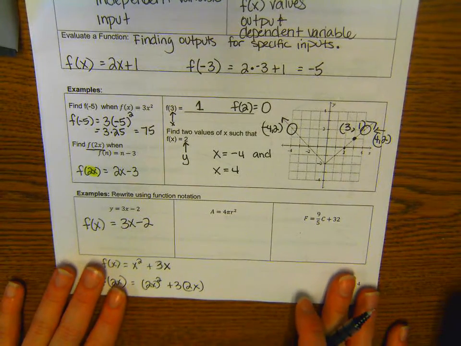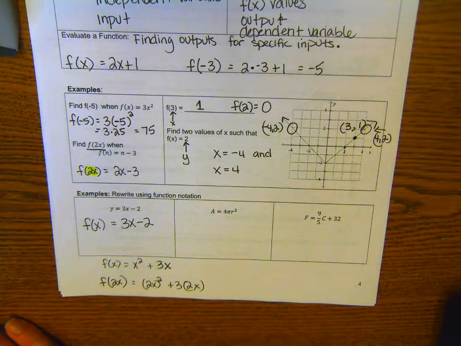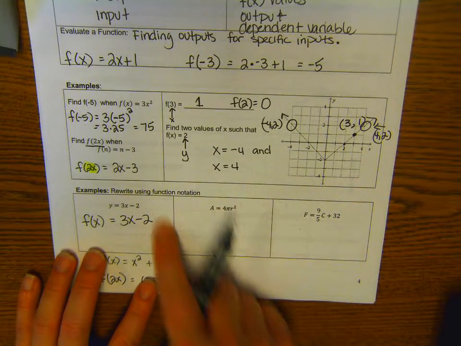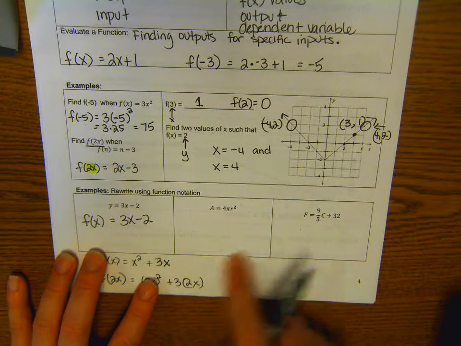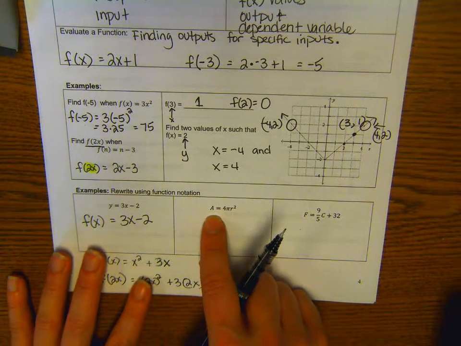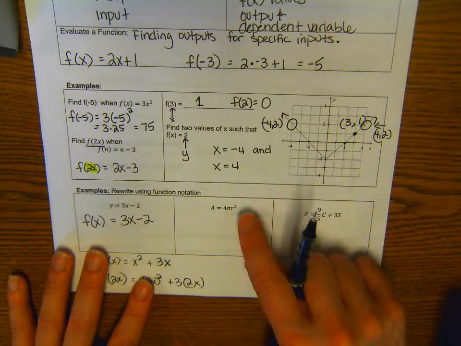Now, here's the other thing. Function notation doesn't have to be f. F is like our most basic one, f for function. But we can make it stand for whatever we want. This is an area formula. Have you guys ever found areas of circles earlier on? Okay. So what is the area based on? The what of the circle? The radius.